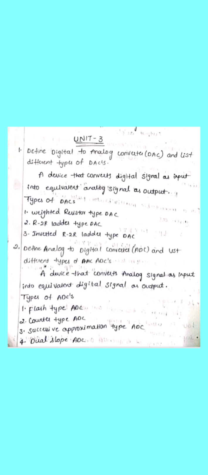Question number 2. Define analog to digital converters and list different types of ADCs. What is ADC? A device that converts analog signal into equivalent digital signal is called ADC. Different types of ADCs: flash type ADC, which is also called parallel comparator type ADC, counter type ADC, successive approximation type ADC, and dual slope ADC.